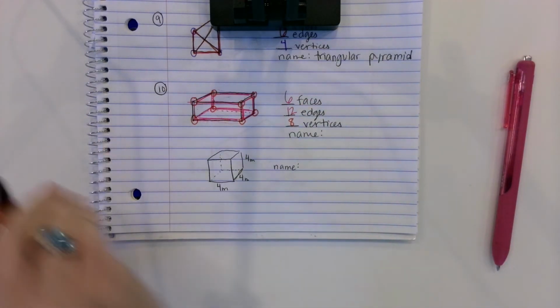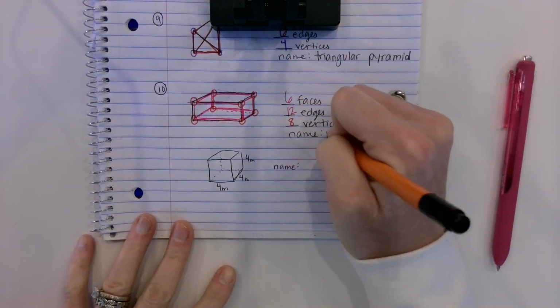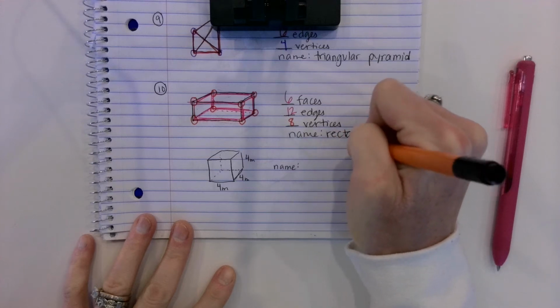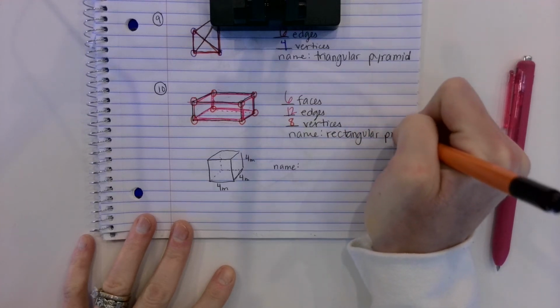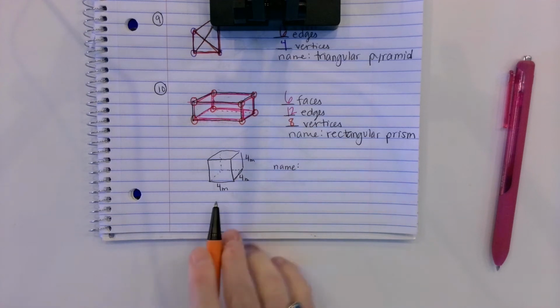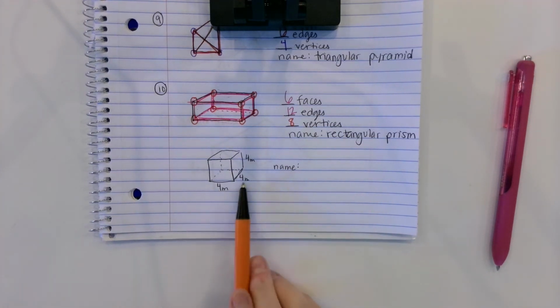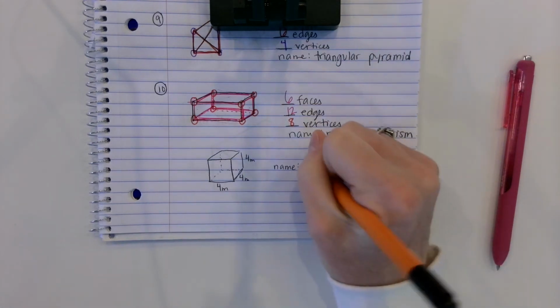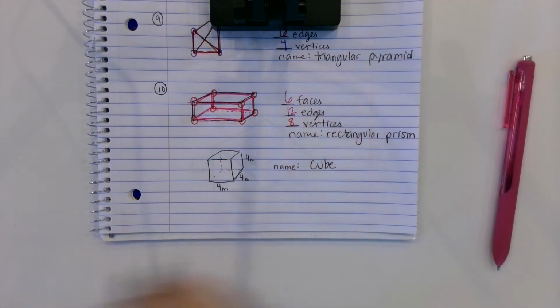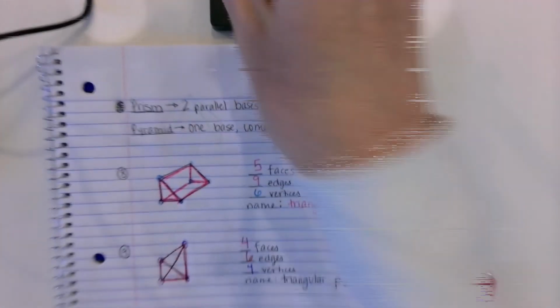This should be a rectangular prism. Okay, now this one, just name it. It's also a rectangular prism, but it's more specific because it has all sides the same. All sides the same is a cube. Let's practice this with one more problem.